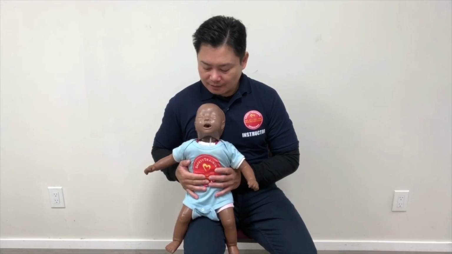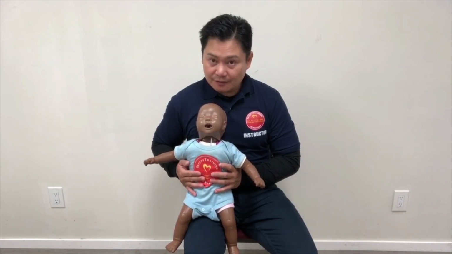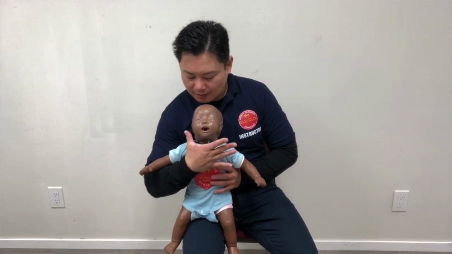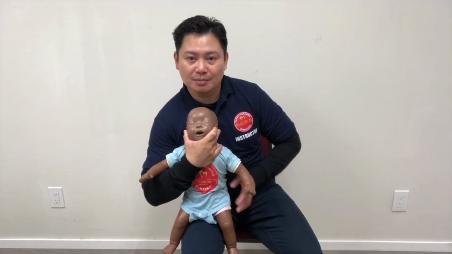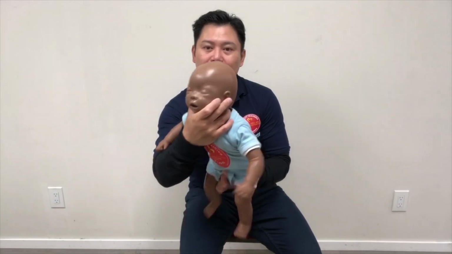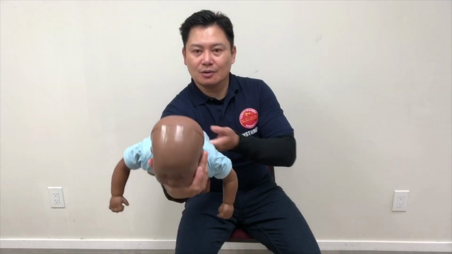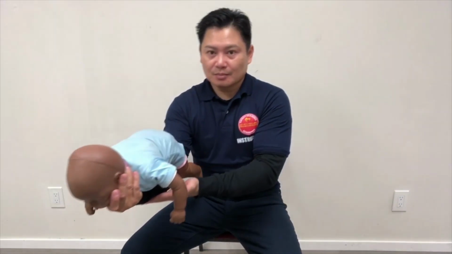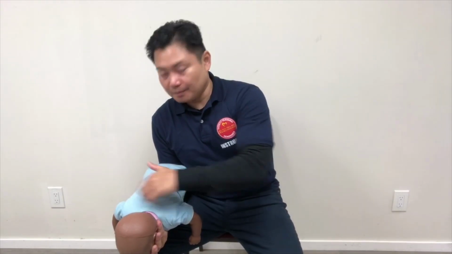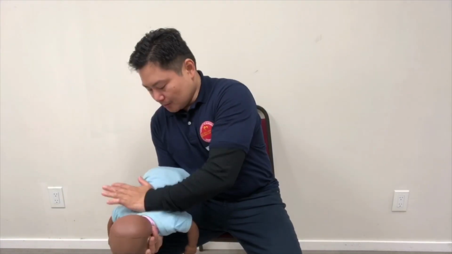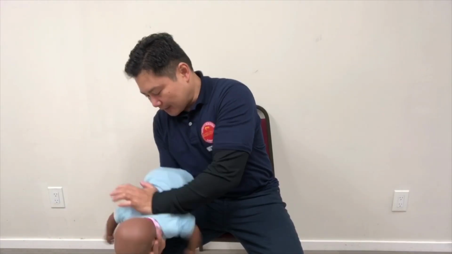To assist an infant who's choking, grab the infant, have a seat. Grab around the angle of baby's jaw to support the head. Also, supporting the body weight with your other hand, lift them up. Rest baby face down on your forearm. Rest your forearm on your leg. Between the baby's shoulder blades, we want to deliver 5 back slaps using the heel of our palm. 1, 2, 3, 4, 5.